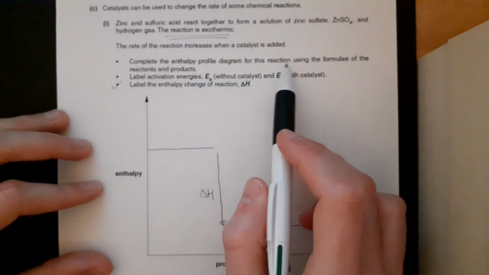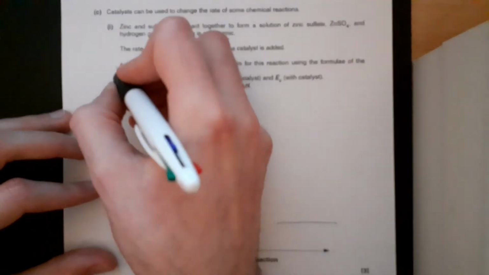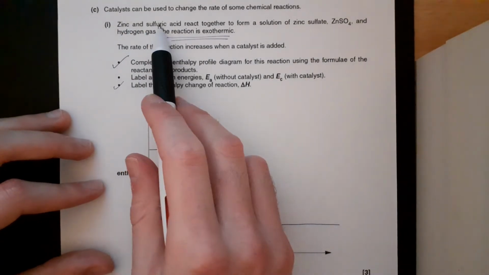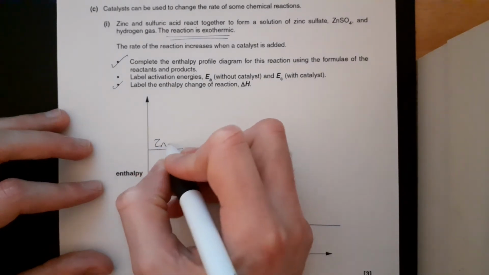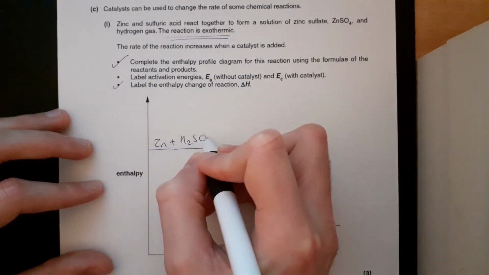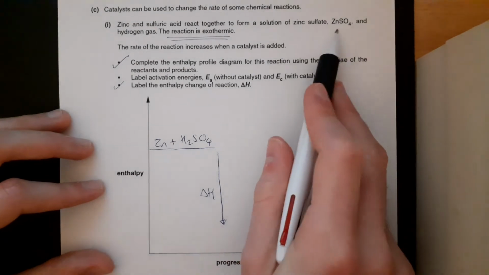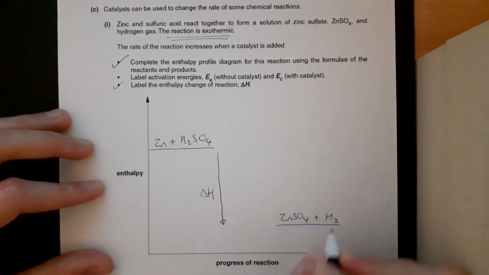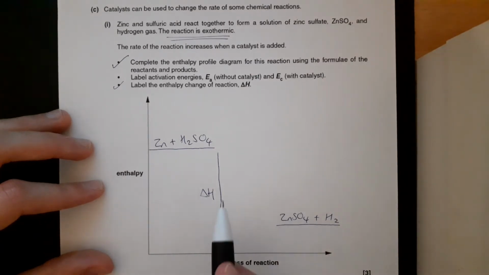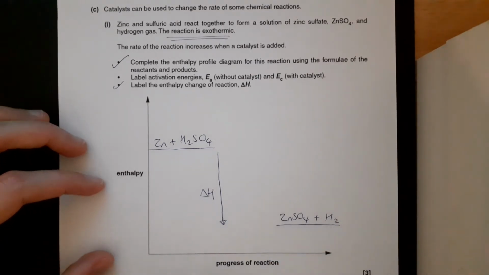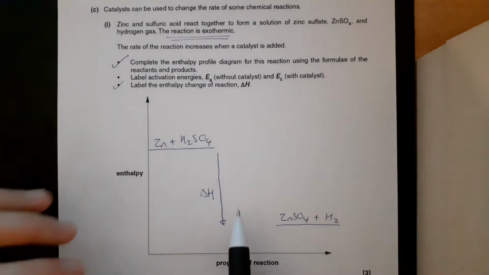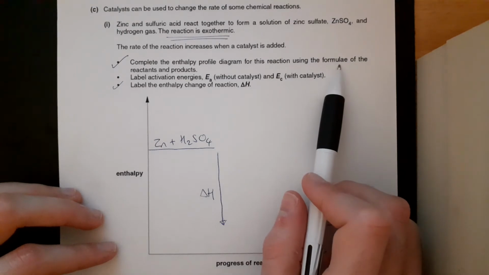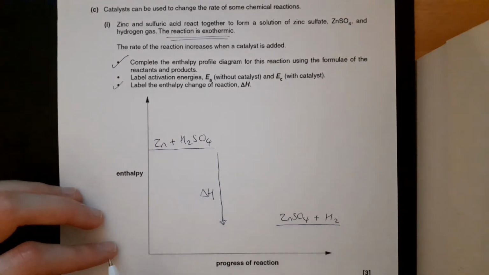Complete the enthalpy profile diagram using the formula of the reactants and the products. Okay, so we need to actually write the formulas on. So this was zinc and sulfuric acid. So we've got zinc and sulfuric acid as the reactants, and it's making zinc sulfate and hydrogen as the products. It doesn't say anything about state symbols, does it? No. Okay, make sure you read that kind of thing carefully. A lot of people just would write reactants or products here. It specifically says using the formula. So you will lose a mark if you haven't done that.